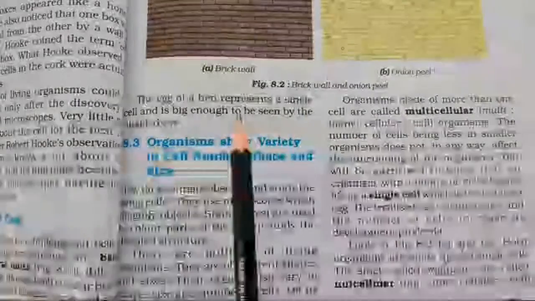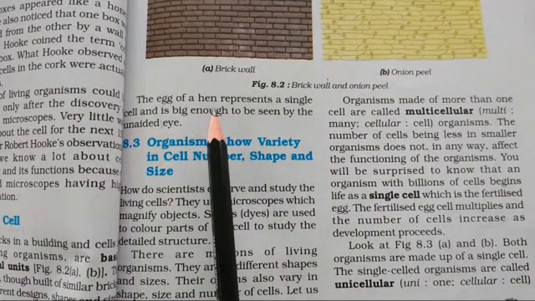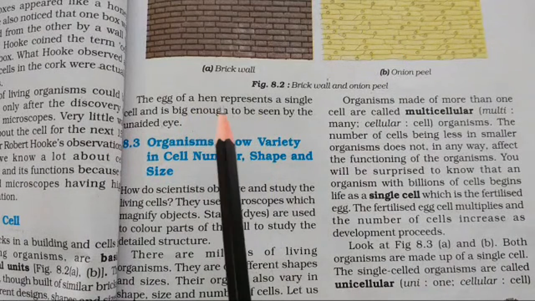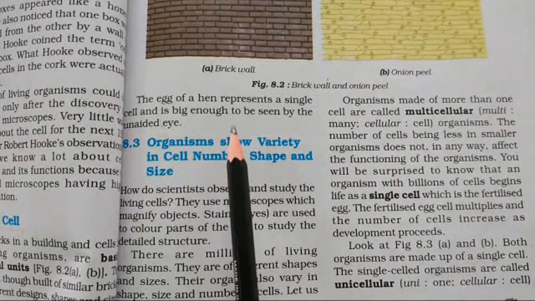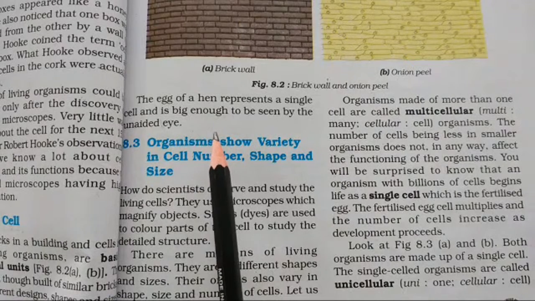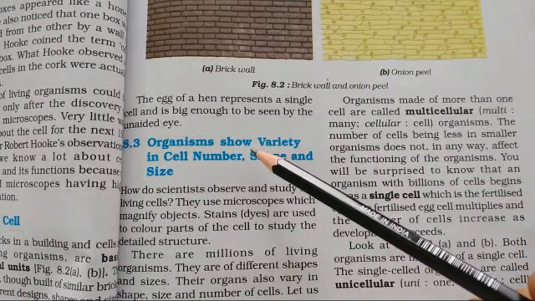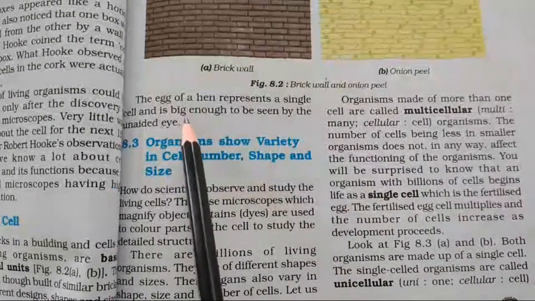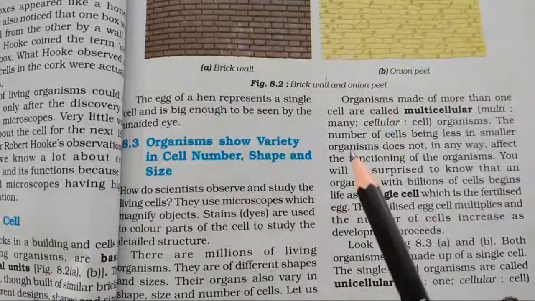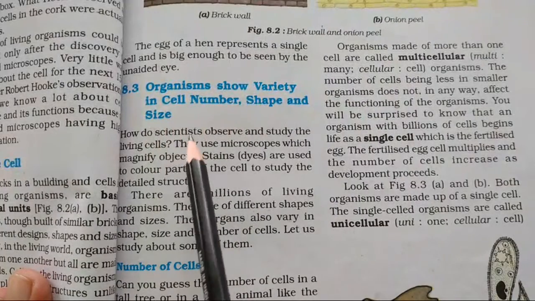Why is the hen's egg called a cell? Because its structure is a single cell. It is made up of a single unit inside, which further develops into a chicken. Since it has one cell in the beginning, though it looks bigger in size, and since it has only one cell inside, which further forms a hen, it is called a single cell. The organisms are seen to have variety in cell number, shape, and size.